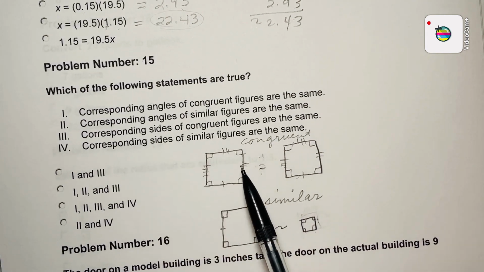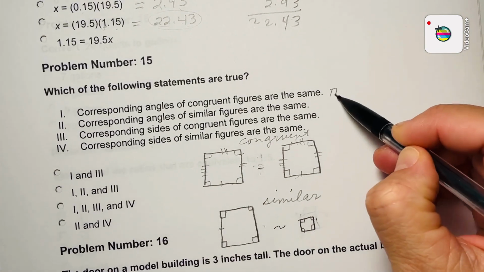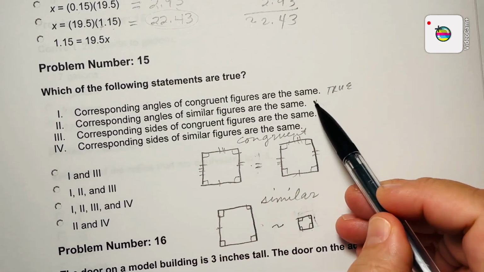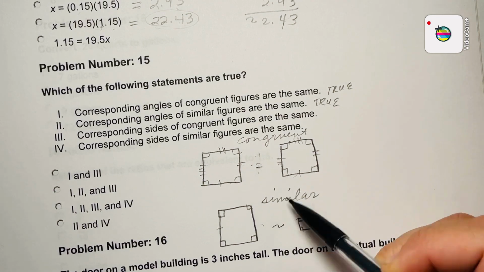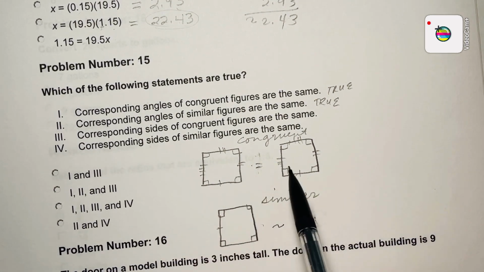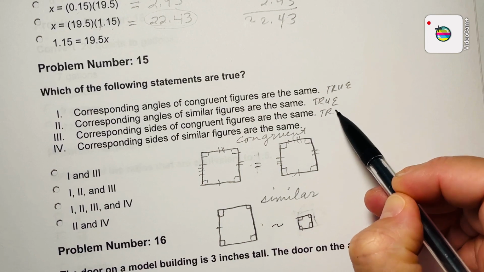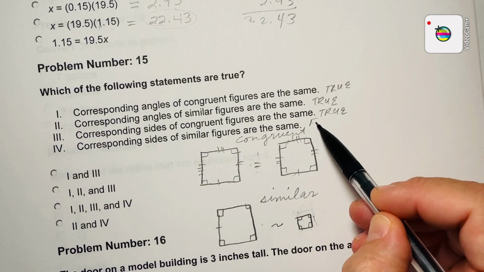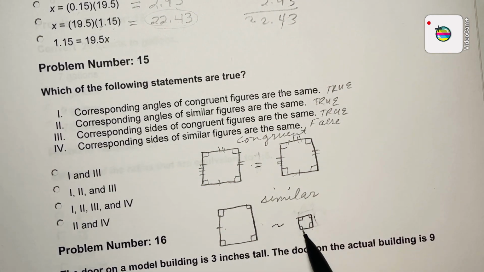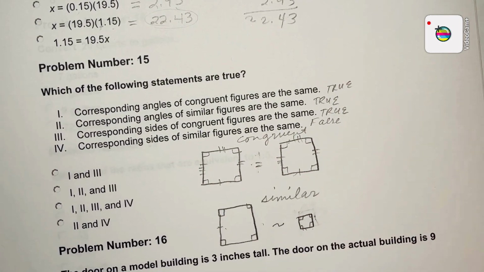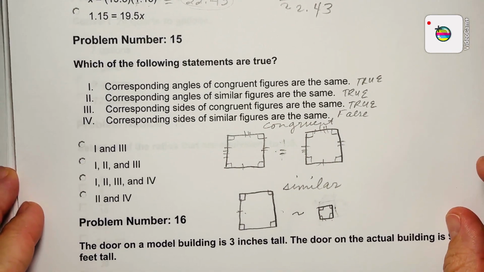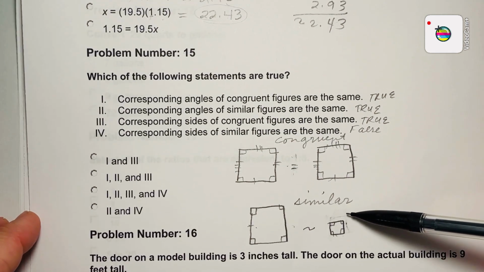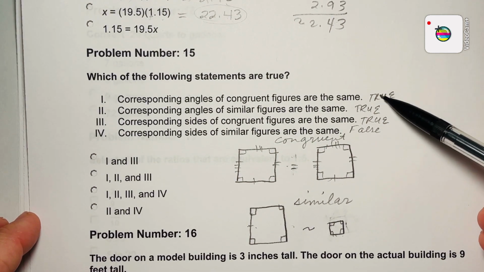Okay, so let's go through. Corresponding angles of congruent figures are the same. True. Corresponding angles of similar figures are the same. True. So we got here. Corresponding sides of congruent figures are the same. True. Corresponding sides of similar figures are the same. False. As you can see, these sides are not equal to these sides. Well, none of it's equal because I drew it freehand, but I think you get the picture. So the true statements are 1, 2, and 3.